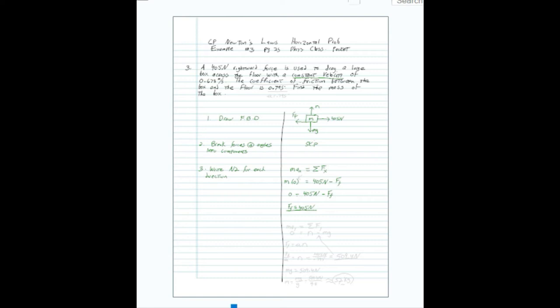Okay. Now, in the y direction, this is what I have going on here. I have m times ay equals the net force in the y direction. In the y direction, I have the normal force going upwards, and I have the weight going downwards.